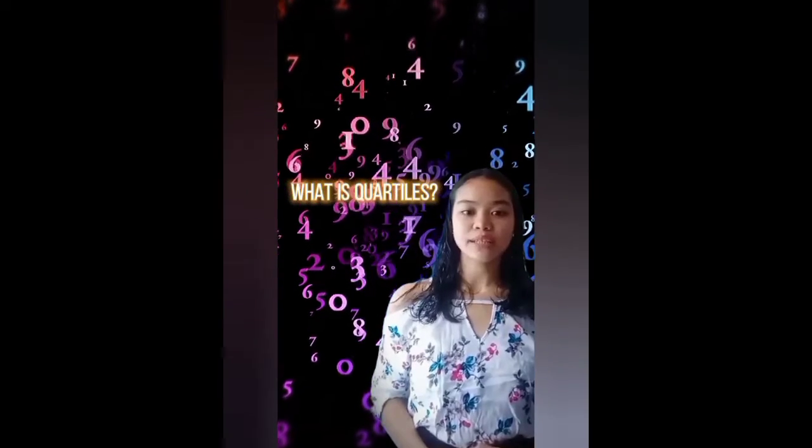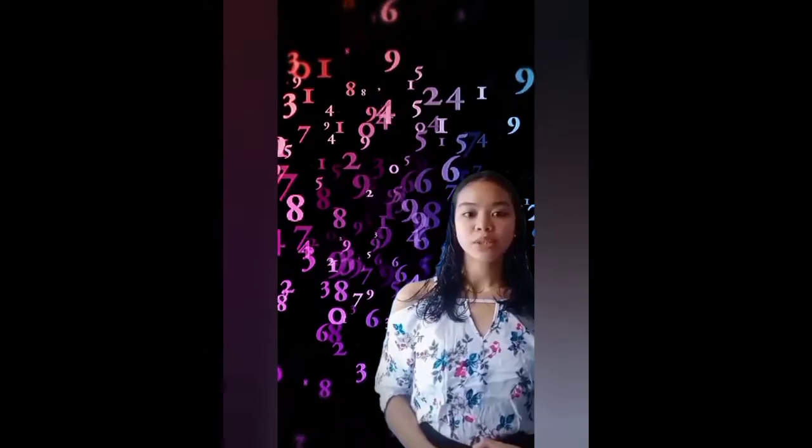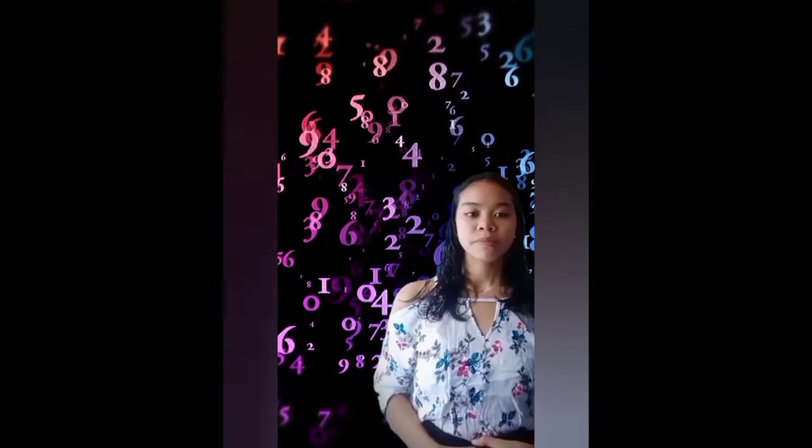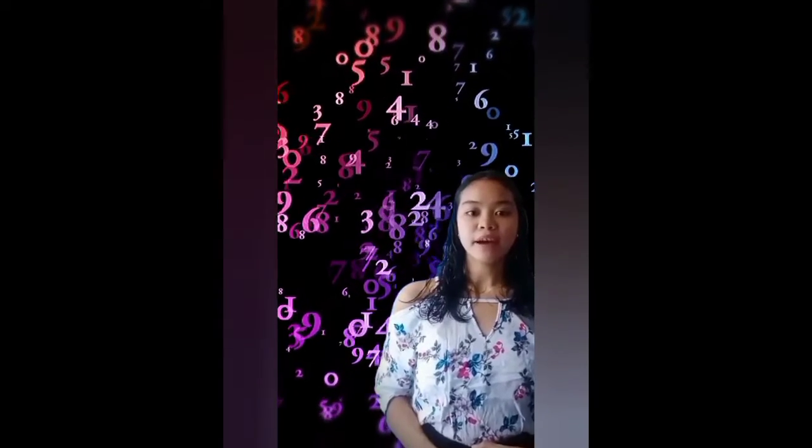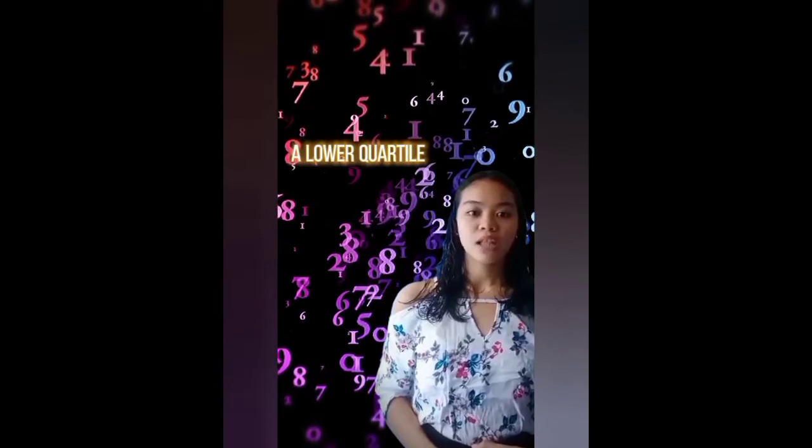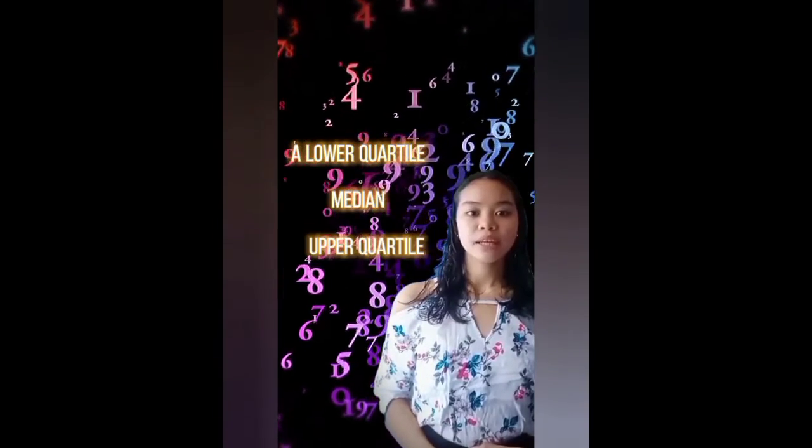Today, we are going to discuss what quartiles are. The quartile measures the spread of values above and below the mean by dividing the distribution into 4 groups. A quartile divides data into 3 points, a lower quartile, median, and upper quartile, to form 4 groups of the dataset.